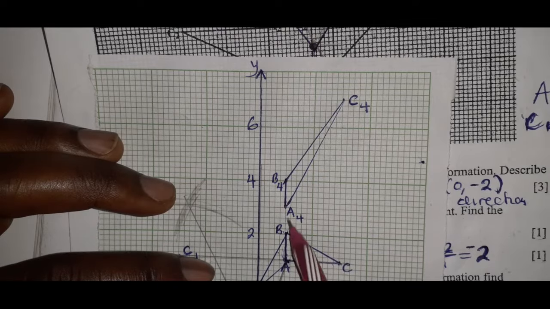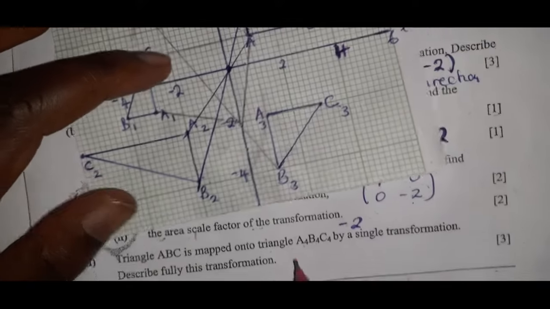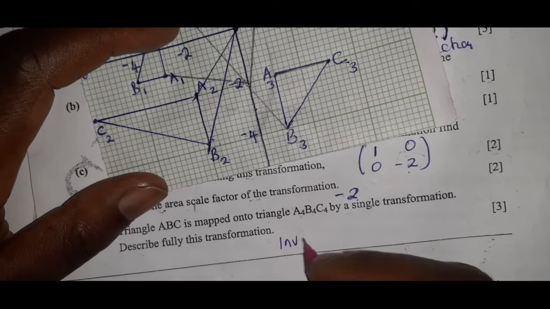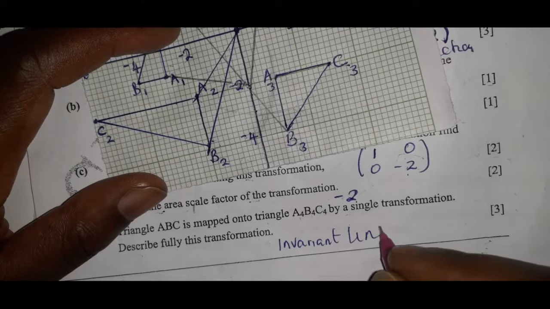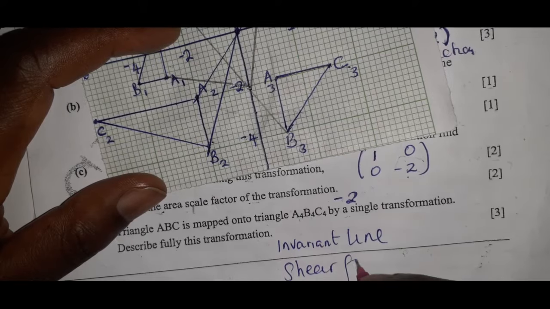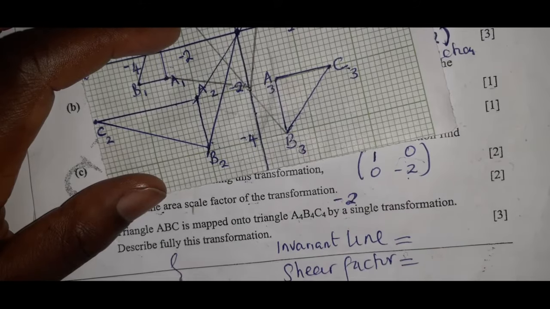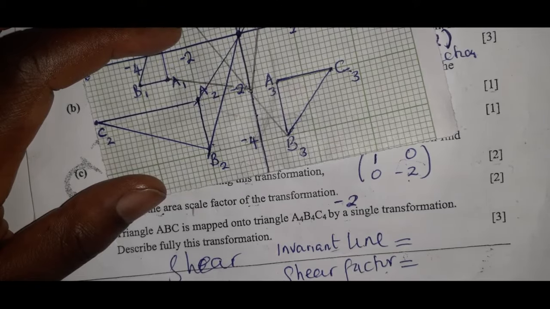Now, when we are dealing with a shear, we need to know the invariant line and the shear factor. These we need to know. So we are saying this is a shear, but then what is the invariant line and the shear factor?